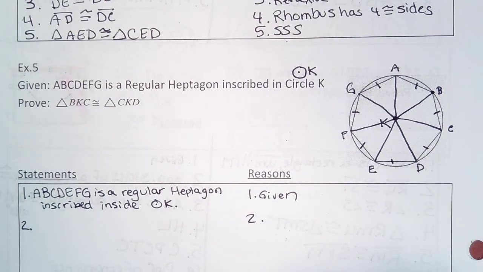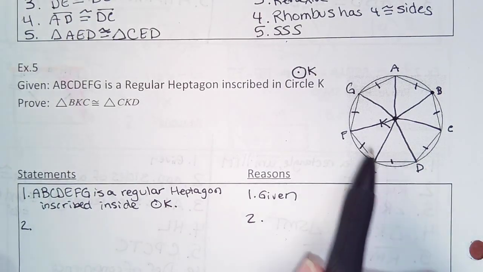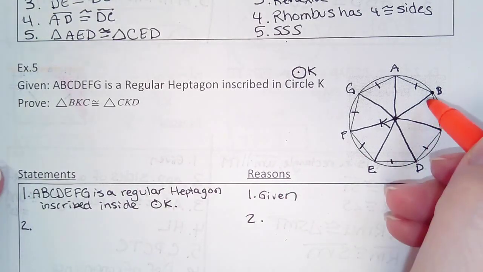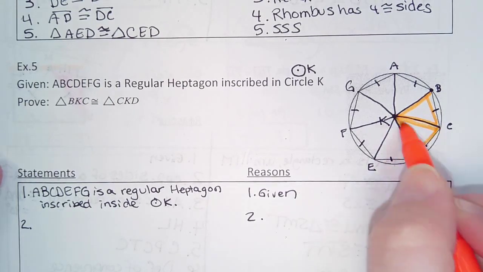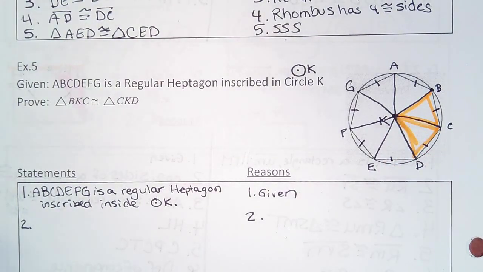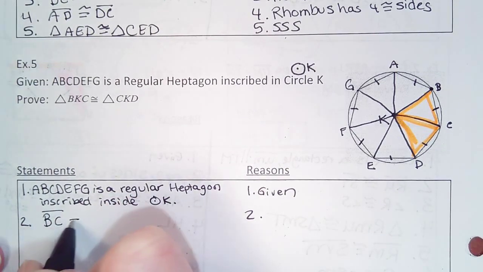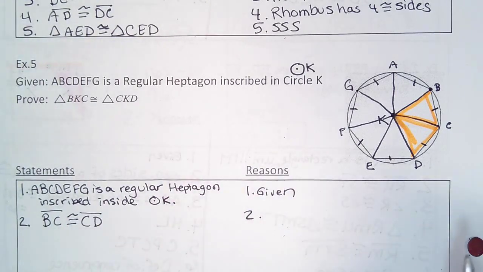So let's jump in first and let's just talk about what we've already done. We've already done the regular polygon part. So I'm going to say we're focusing on BKC here and CKD. So I'm going to say that BC and CD were the same. BC was congruent to CD. Why? How do I know that? Because it's the definition of a regular heptagon.